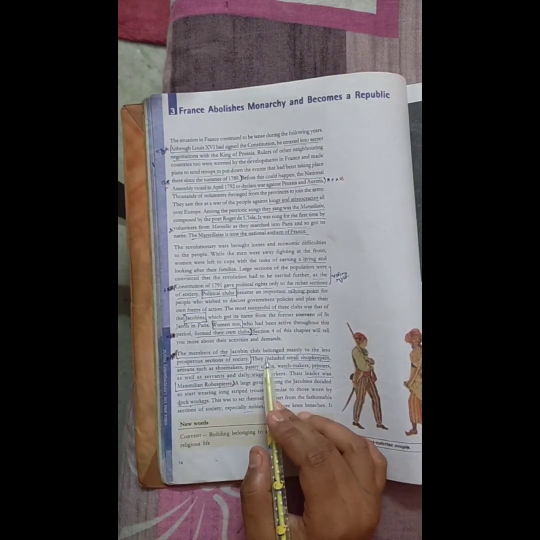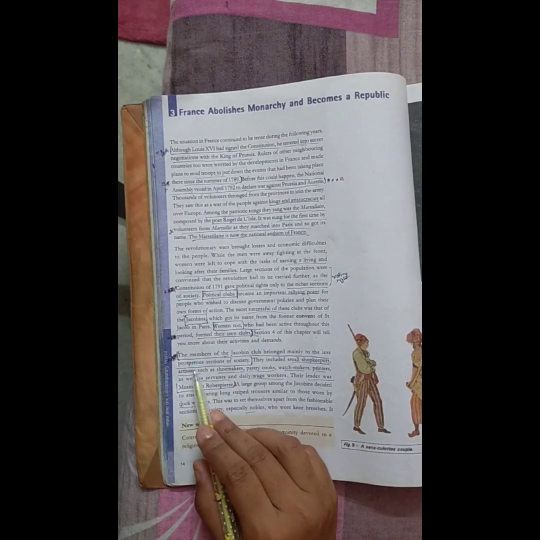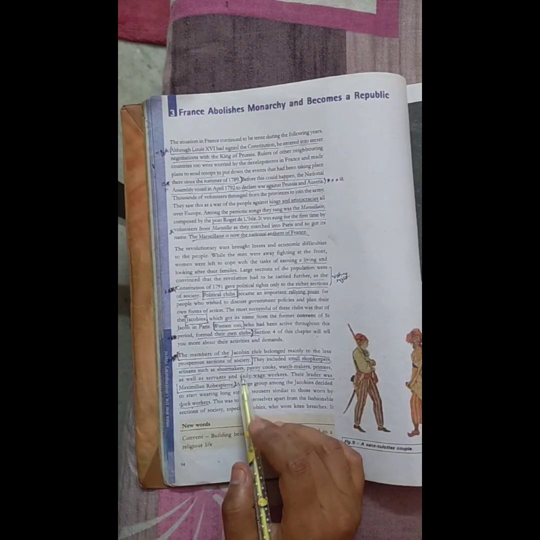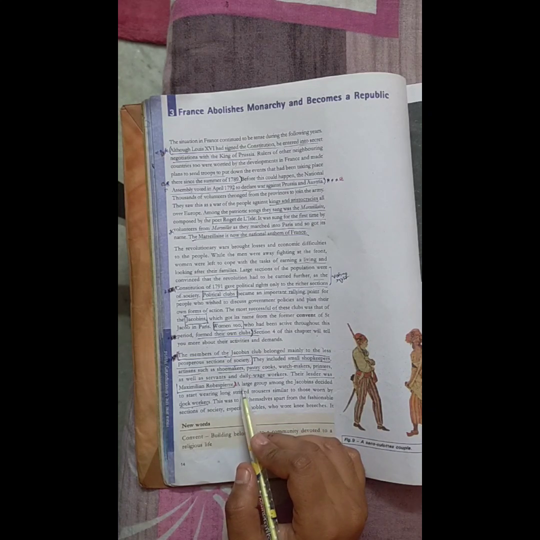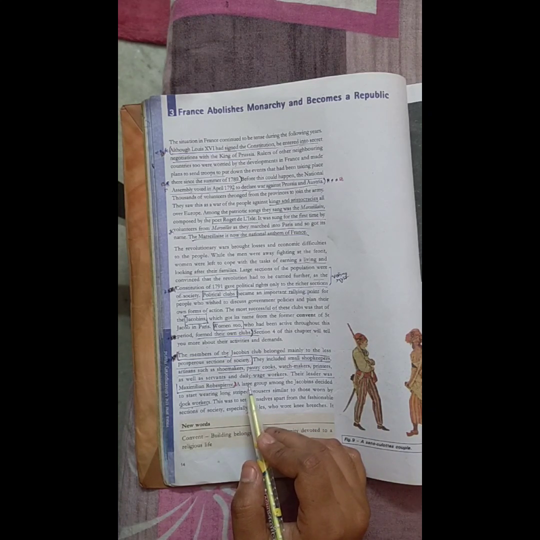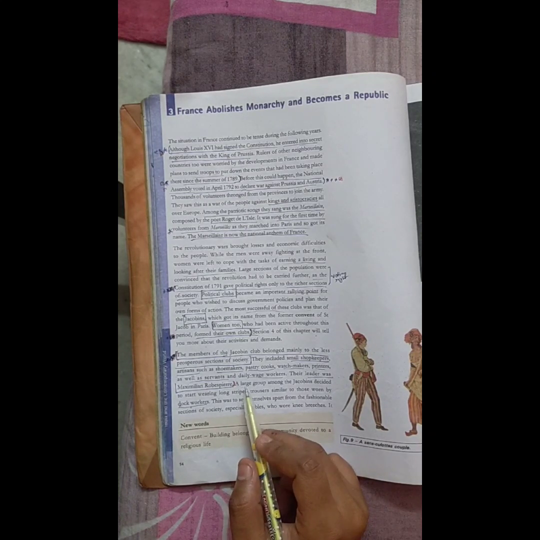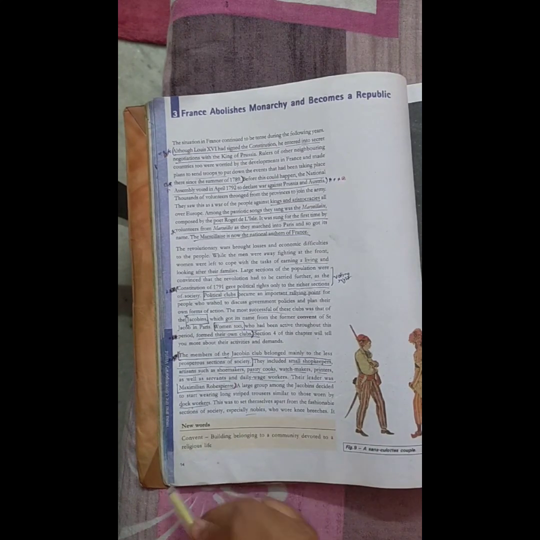The members of the Jacobin club belonged mainly to the less prosperous section of society. We have already discussed that at that time in France, society was divided into three estates: first, second, and third estate people, from rich big businessmen, court officials, and lawyers, to poor peasants and landless labor.